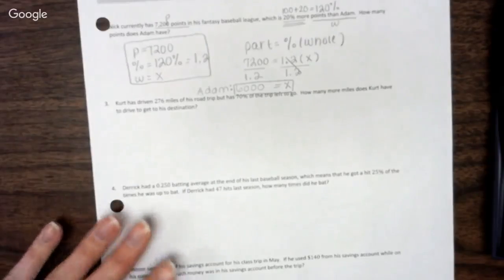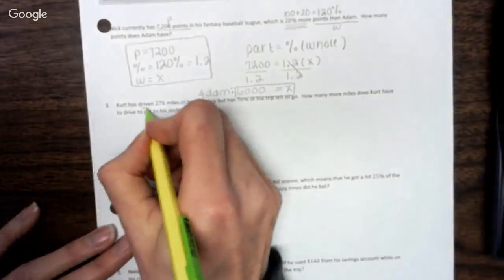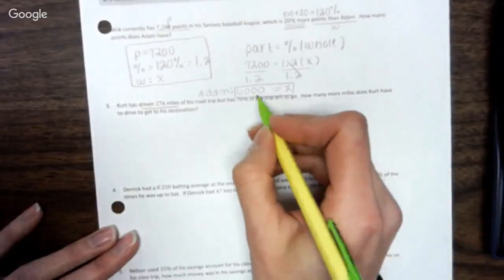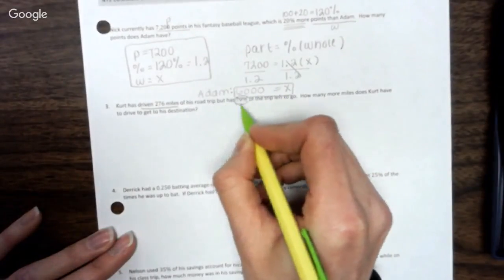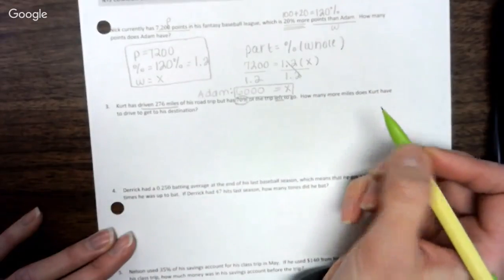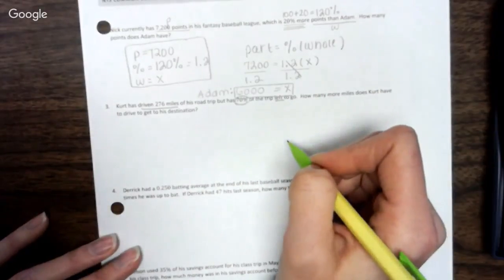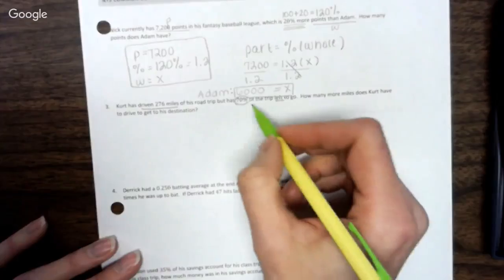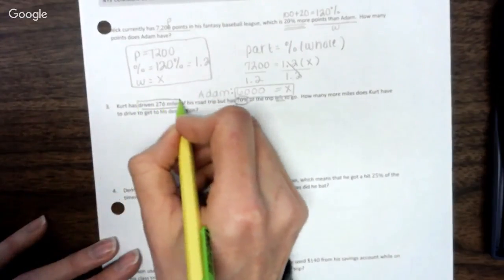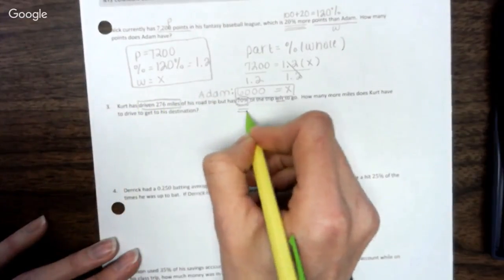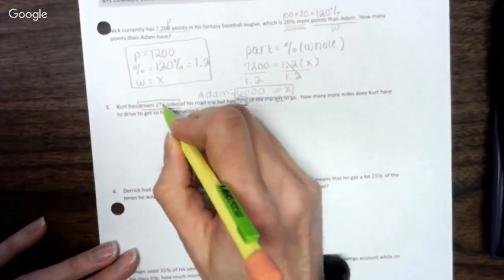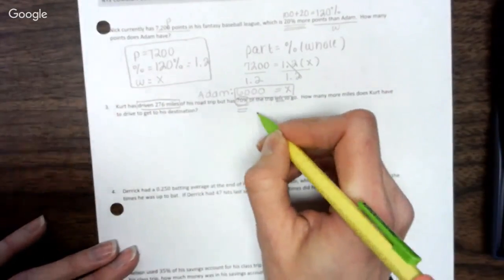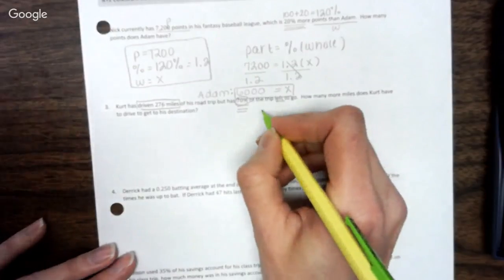All right, number 3. Kurt has driven 276 miles of his road trip, but has 70% left to go. How many more miles does Kurt have to drive to his destination? Now, this is how many he's driven, but this is how many he has left. So these have to match. So if he's driven 276 miles, what percentage of the trip does he have left?